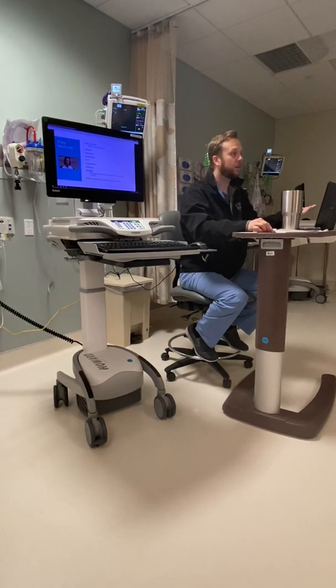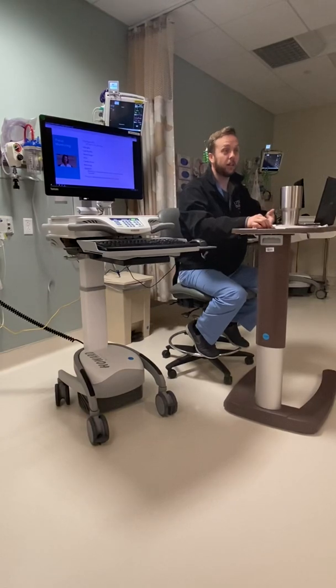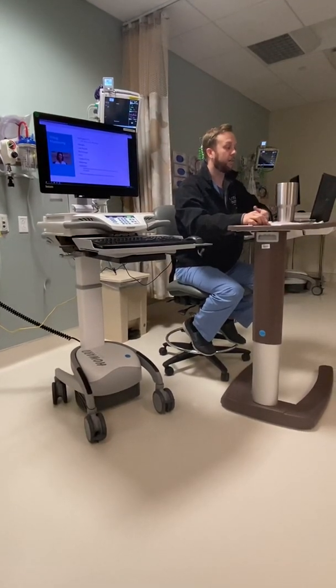Especially in PACU, how difficult is it going to be if they had to be re-intubated? What are you going to need on site? Are you going to need a glide scope? Are you going to need some extra help? So be aware of that.